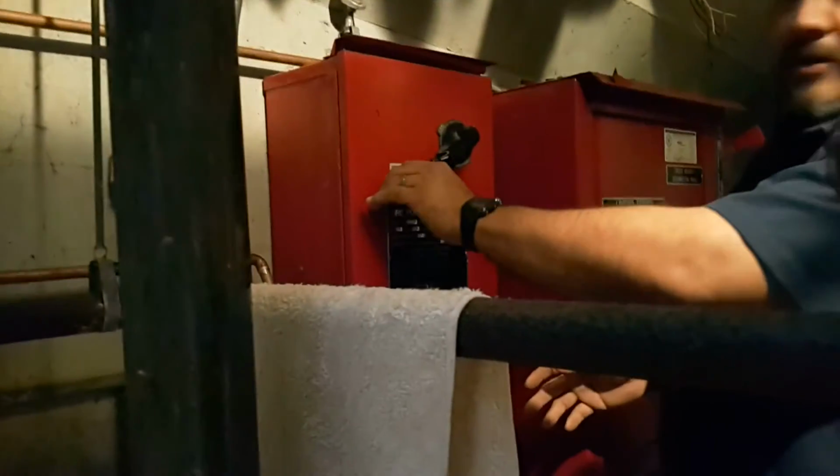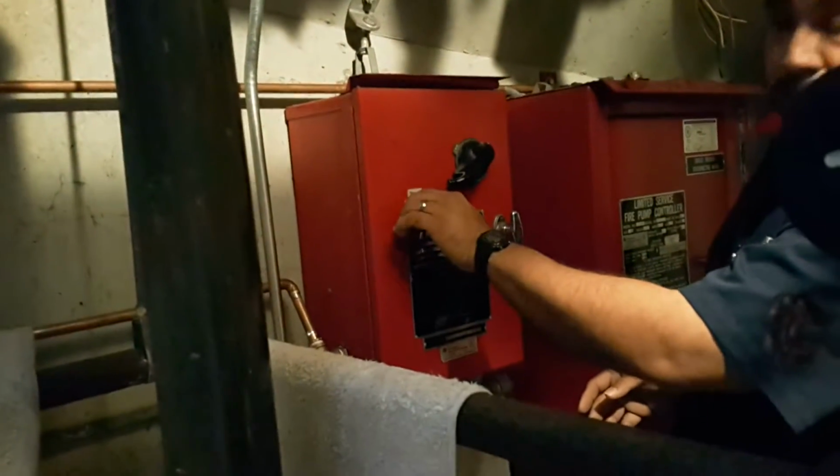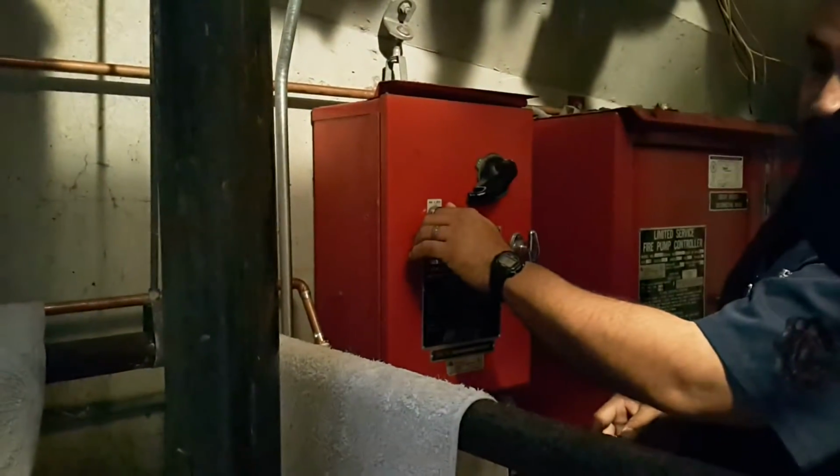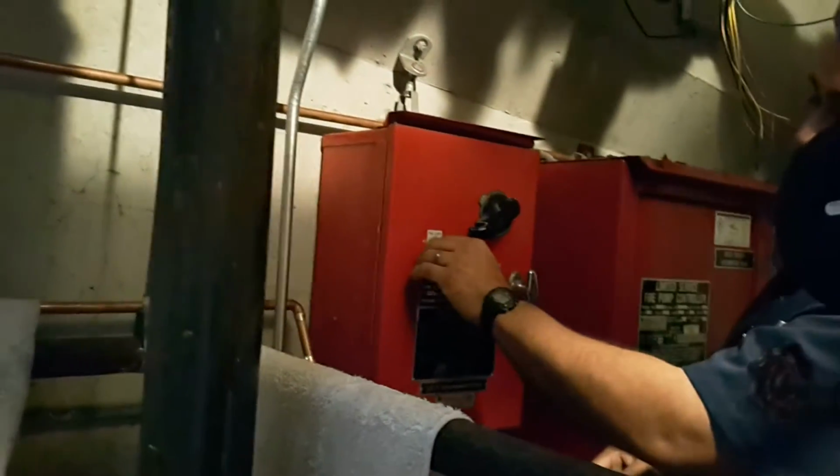You make sure that we test it so that it starts automatically. We put it to manual, and then we push the button. Oh, it's just a switch. You turn it over to manual and then it turns on, right? Yeah, it'll turn on as soon as you switch. So we make sure that the valve is up, and there it is. Then we set it back to auto, and then we turn our fire pump off.